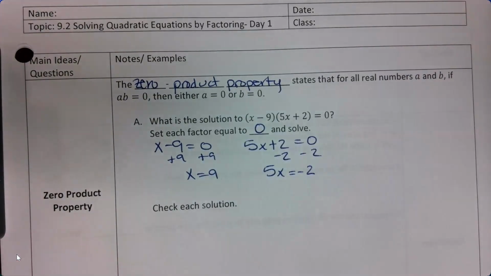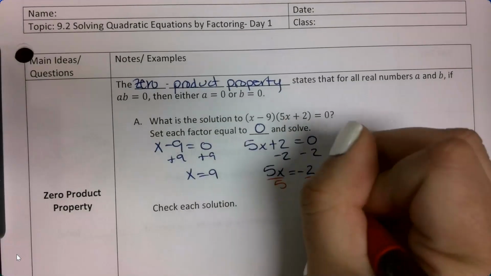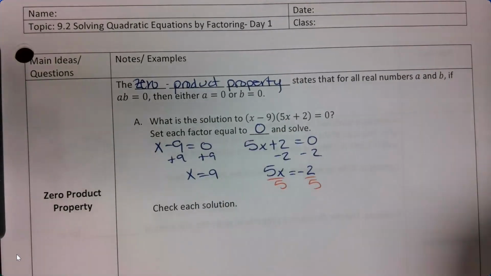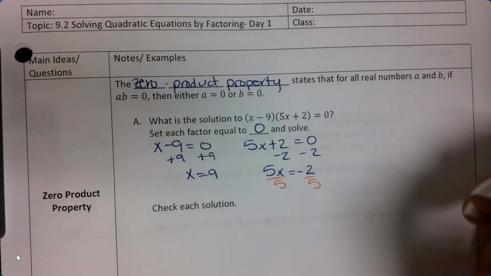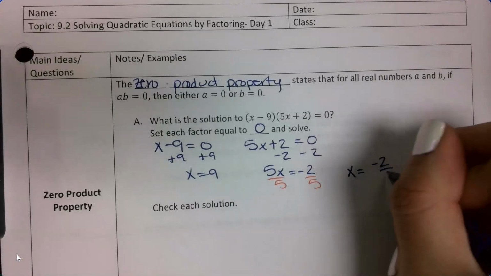Is x all alone? So divide both sides by 5. Does 5 divide negative 2 nicely? Nope, so I'm just going to leave it as the fraction.